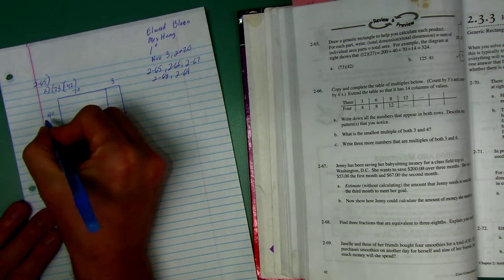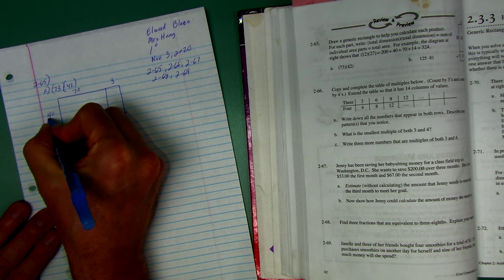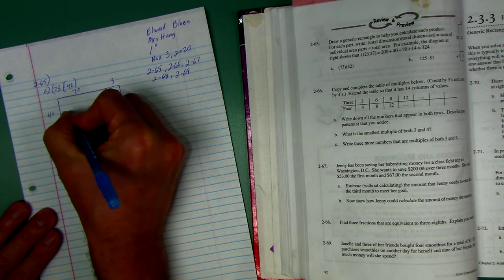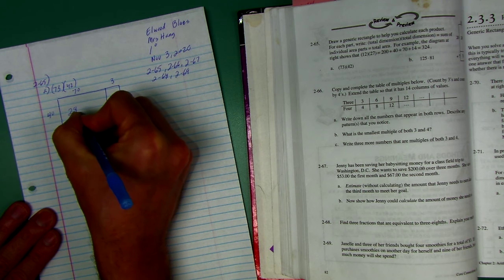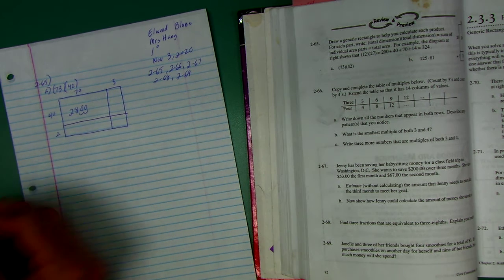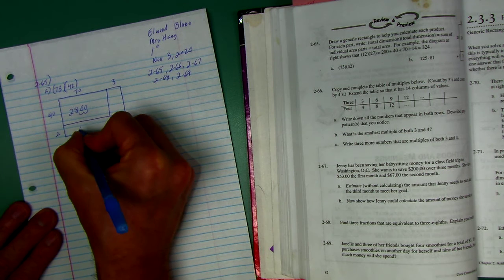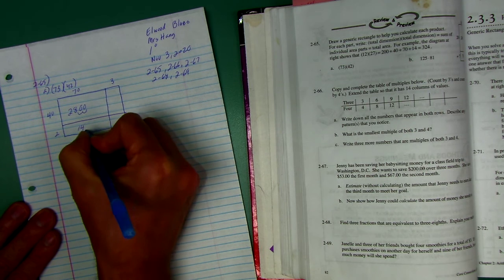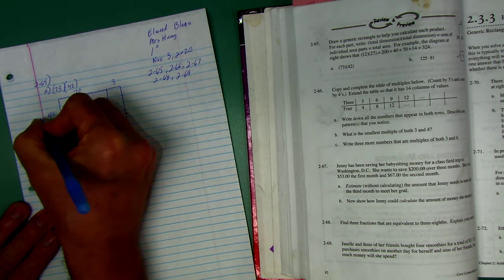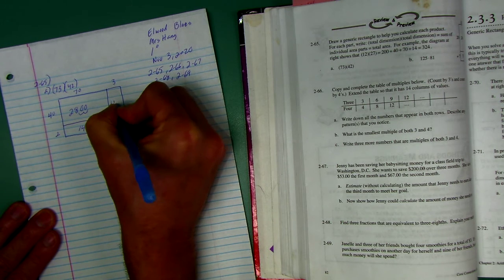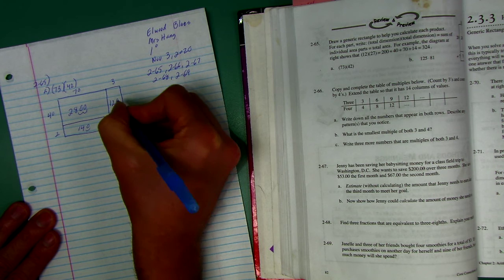So here what I'm doing with the generic rectangle, 4 times 7 is 28, but I got to move the decimal over 2 spots. So fill in the egg carton, 2,800. 2 times 70 is 2 times 7, and move the decimal over one spot. Okay, 2 times 3 is easy. 4 times 3 is 12, but this is 40, so I move the decimal over one spot.